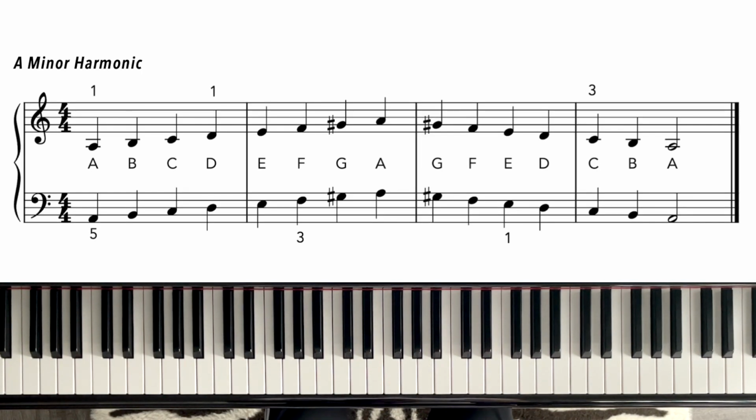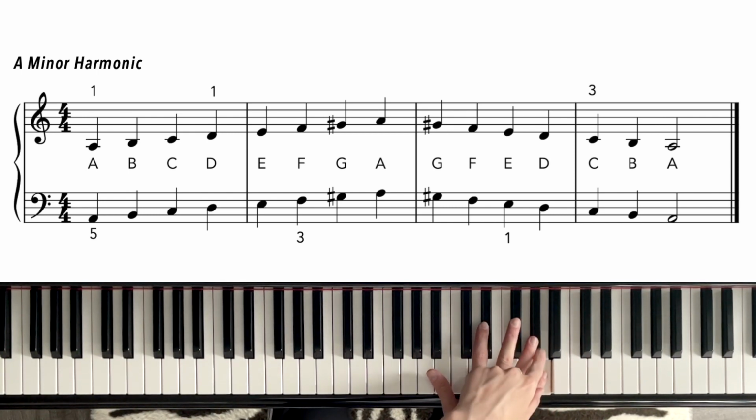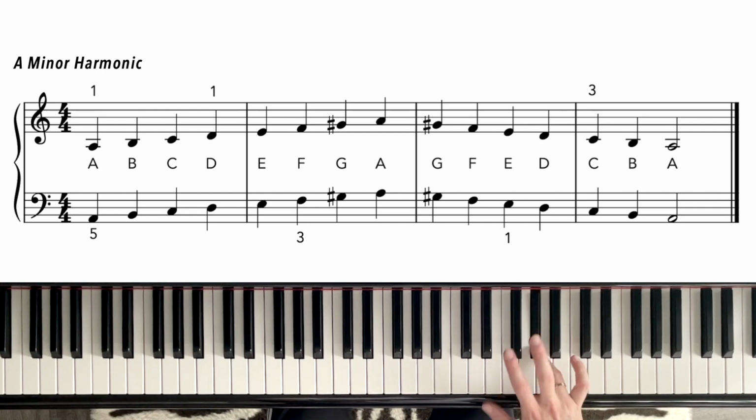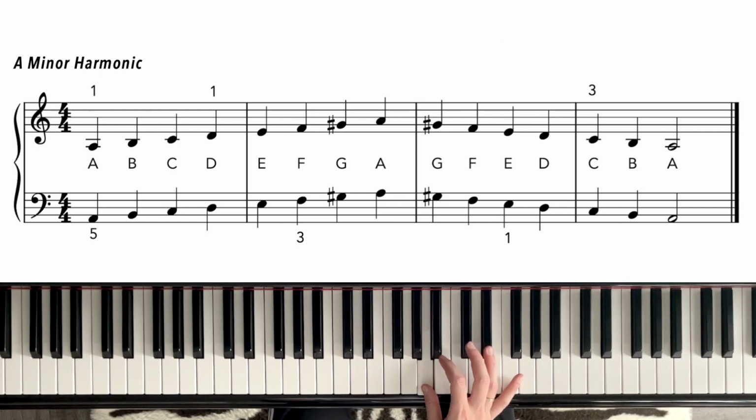Let's see the A minor harmonic. Again, right hand starts on the A number 1. 1, 2, 3, 1 on the D, E, F, and now a bigger stretch, number 4 on the G sharp and A. Be careful with the semitone from the G sharp to the A. It's a very small distance, it's easy to slip off. Coming back, number 4, 3 on the F, 2, 1, crossing 3 over, and finish 1 on the A.